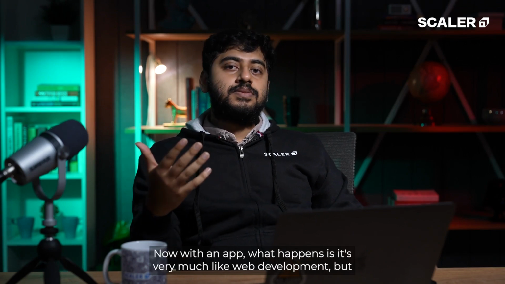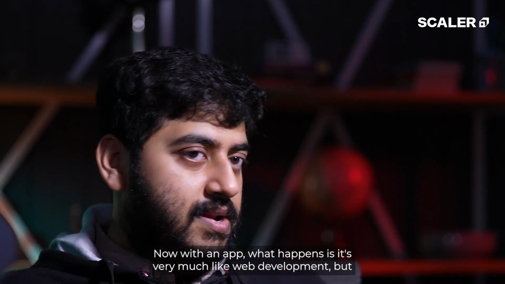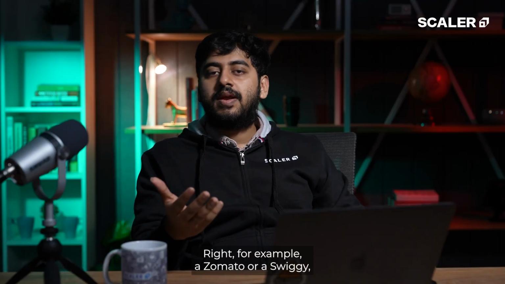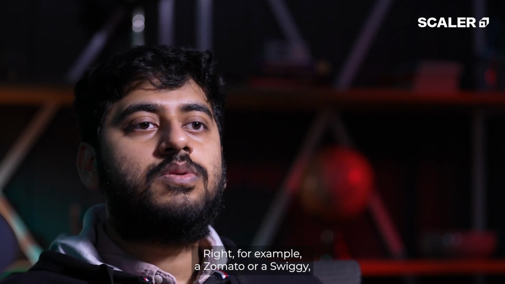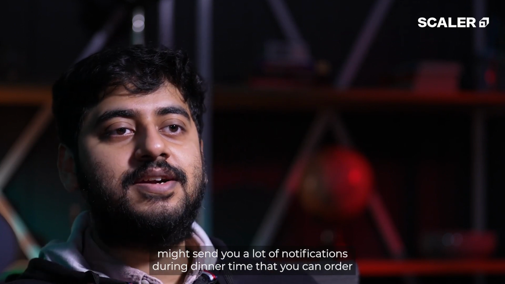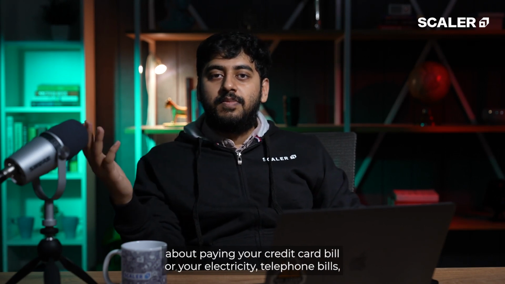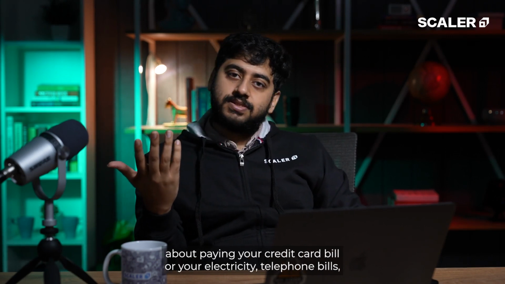Now with an app, what happens is it's very much like web development, but there are a lot of additional things. Like if you have an app, then you can send people notifications, right? For example, a Zomato or a Swiggy might send you a lot of notifications during dinner time that you can order this food, or a bank might send you notifications about paying your credit card bill or your electricity, telephone bills, these kind of things.